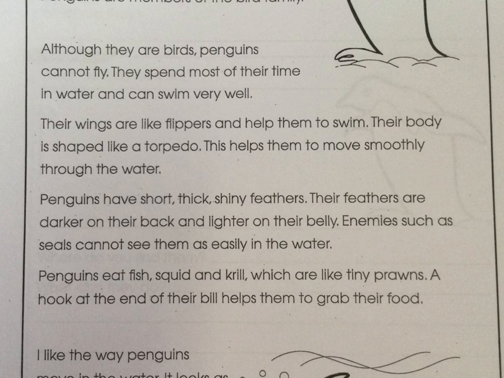Now, I would like you to pause the video and think about the features of a report that we have mentioned. Can you find the title? Can you find the part of the report that classifies the penguin into a group? Can you find where in the report is the description of the penguin that tells us what it looks like?